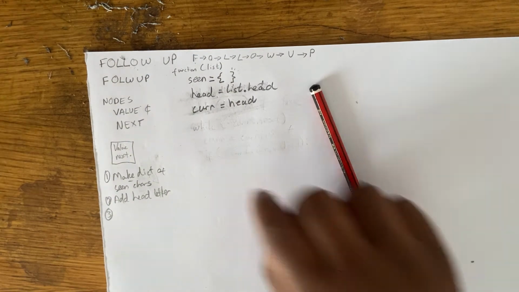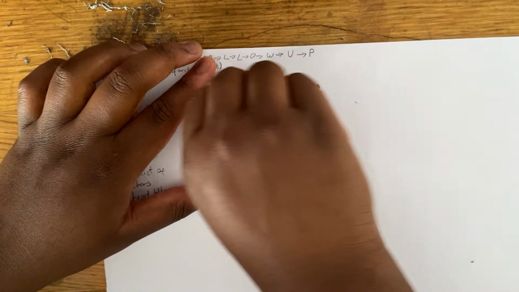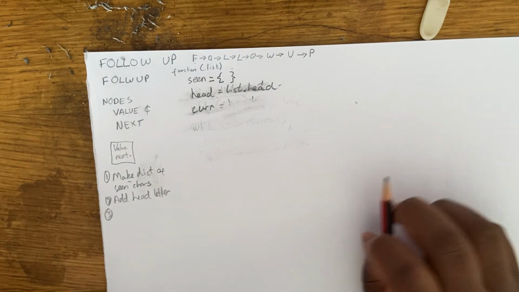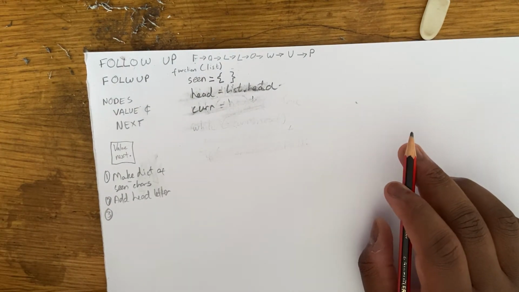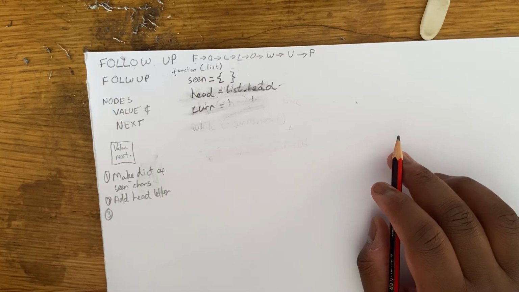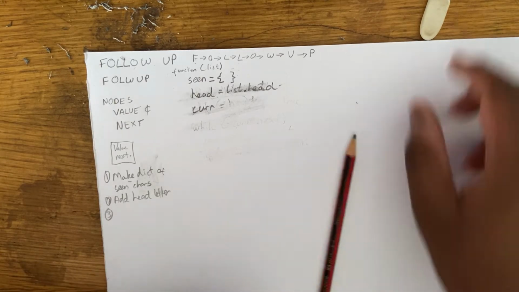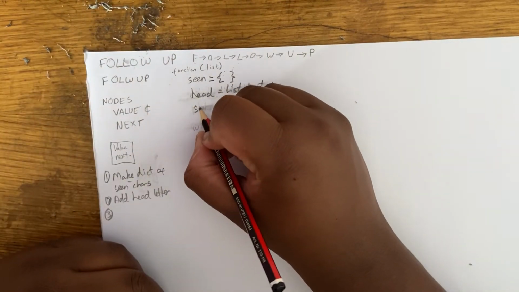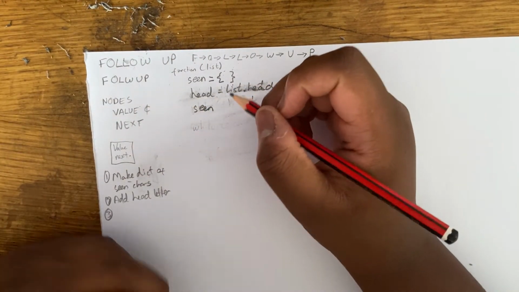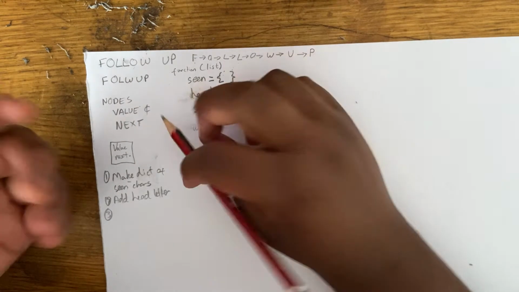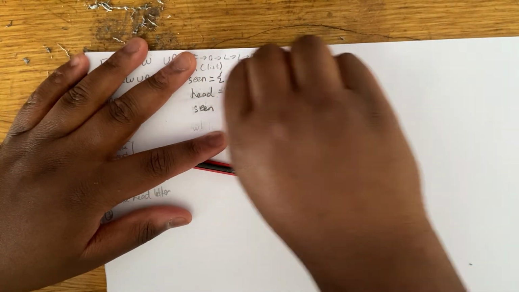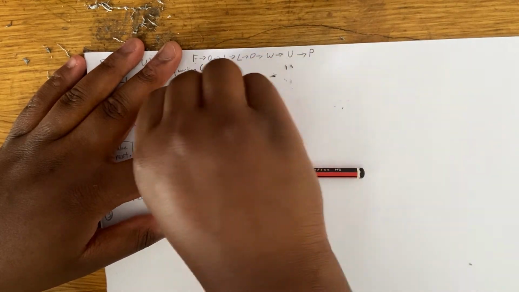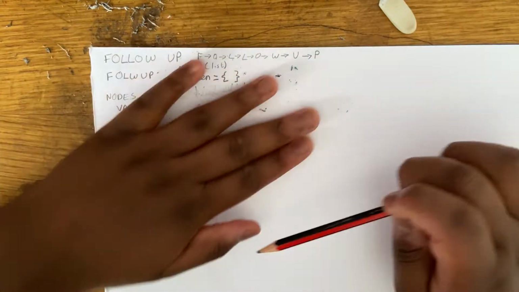No, cur equals head. Cur is equal to... what am I doing? Do I need to return anything? No, I don't. So why am I recording the head? I don't need to return anything. It didn't say return, it just says remove duplicates.